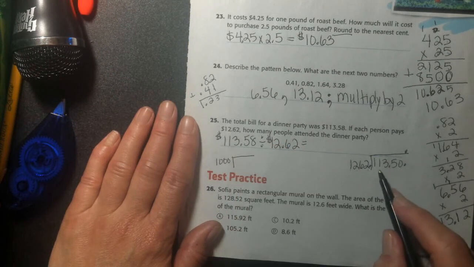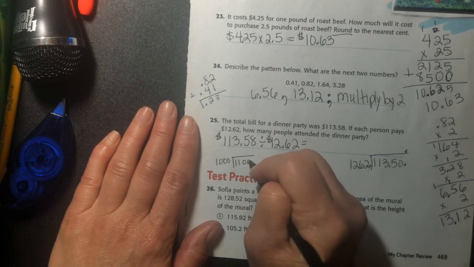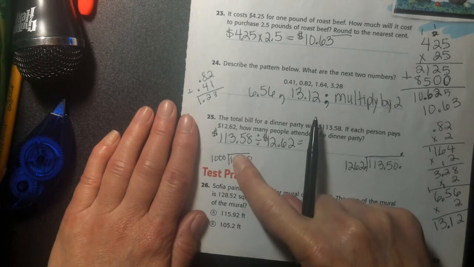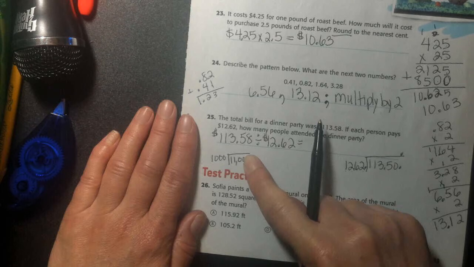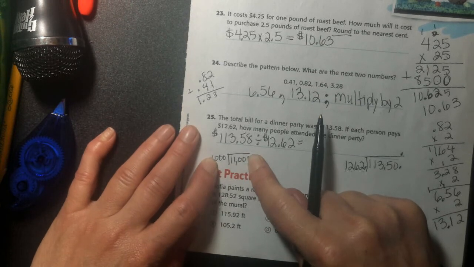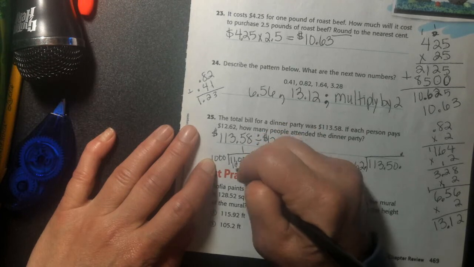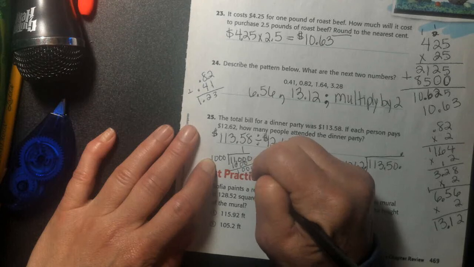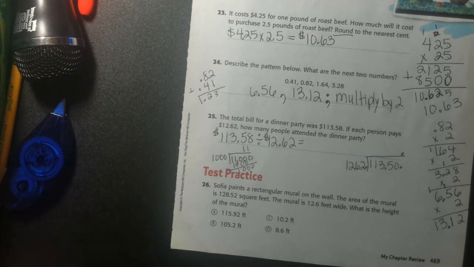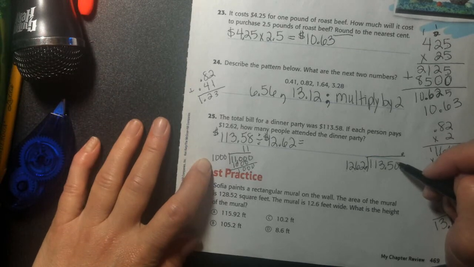And 11,350 is almost 11,000. So if I was going to do this, it would have to wait till I go over here, right? It would go into 1,000. So I'm going to say 1 times 1,000 is 1,000. I'd subtract, get 1,000. I'd say 11 times. But I could already tell it's going to be less than 11 times.